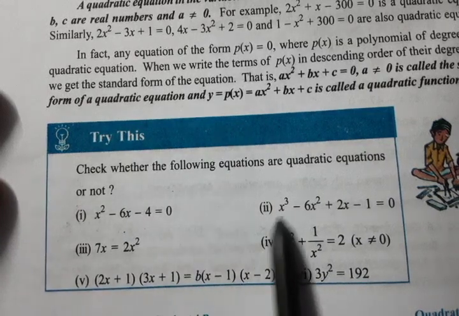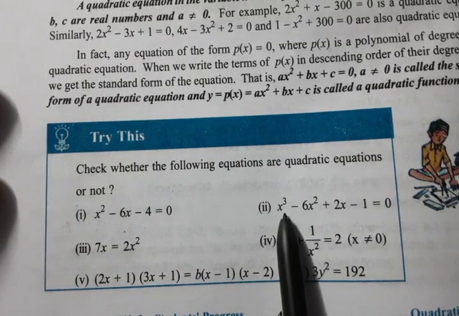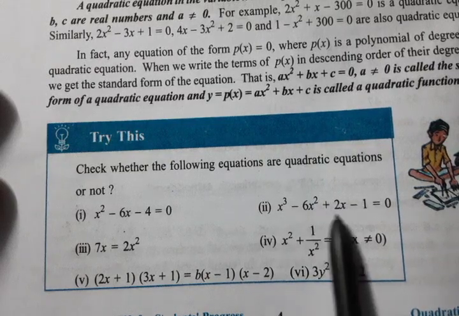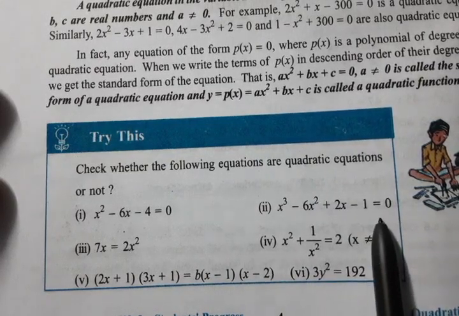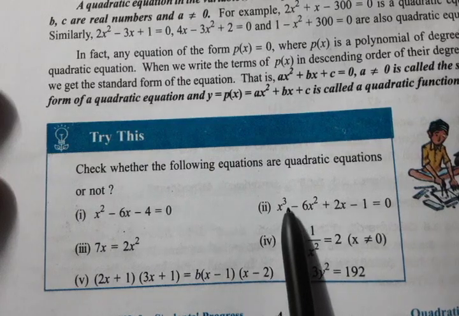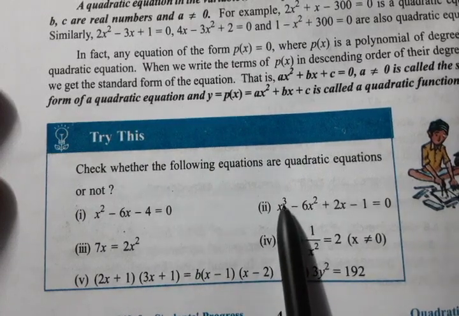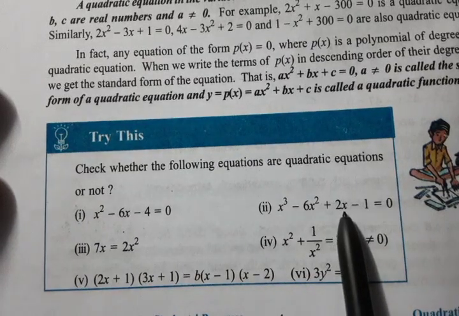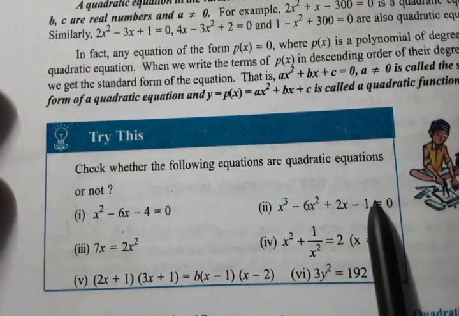Let us take another one. X cube minus 6x square plus 2x minus 1 equal to 0. In this equation, x power 3 is there, x power 2 is there, x power 1 is there, and x power 0 is there.